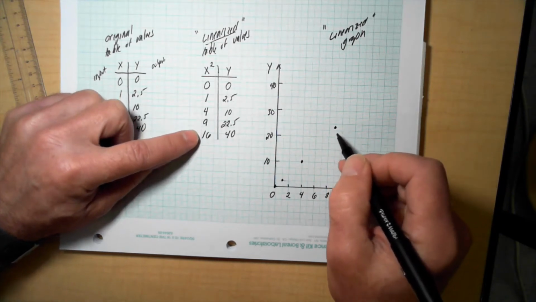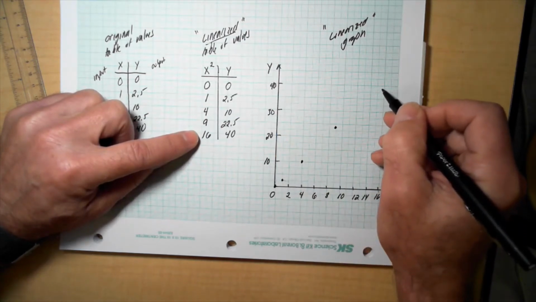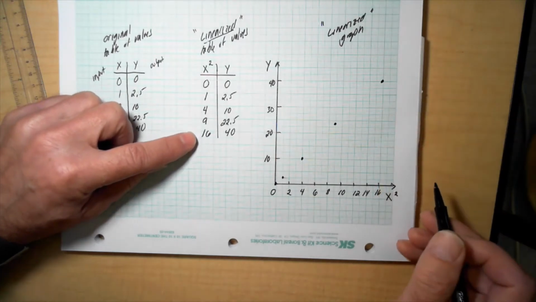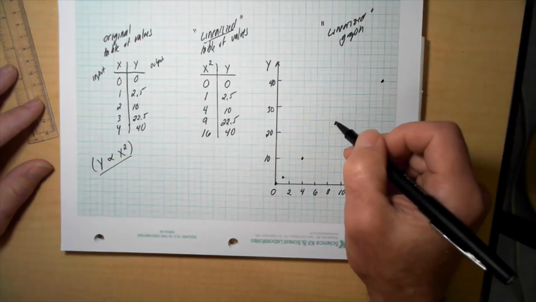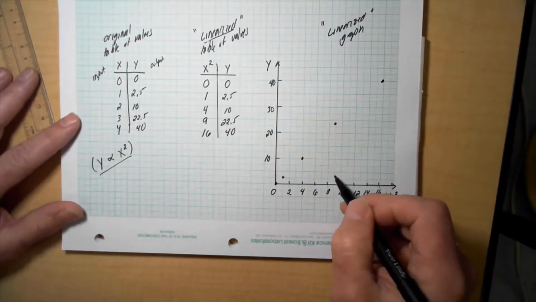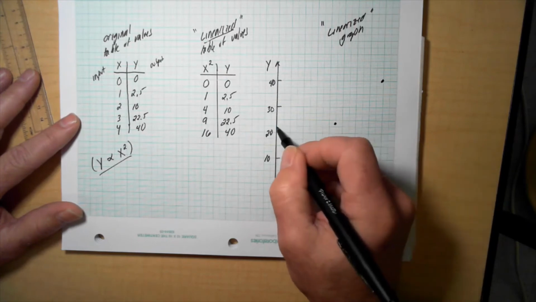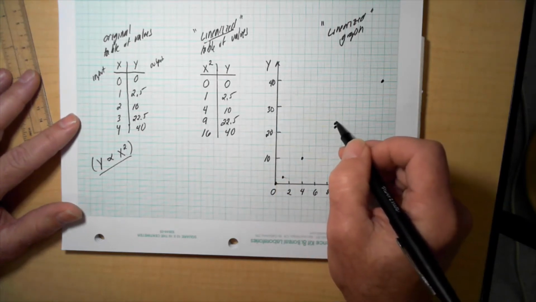And I think you're seeing a pattern here. And 16 goes to 40. That one doesn't look right, did I do that one right? Anyway, I made my point. Let me check that one because it's like 9. No! That's 22.5. Okay, forget that guy.